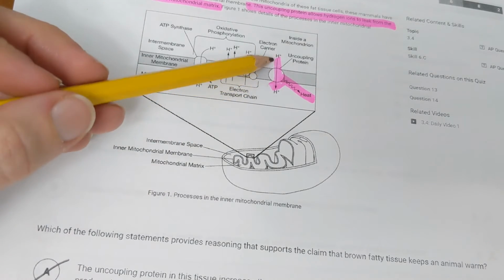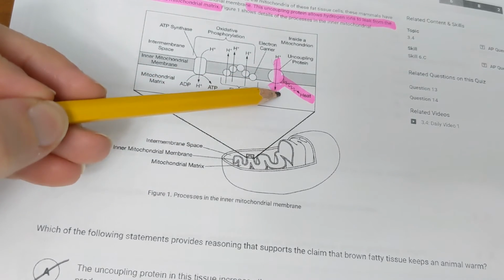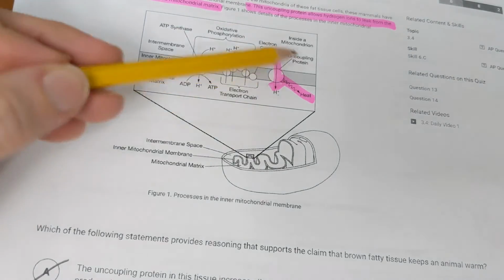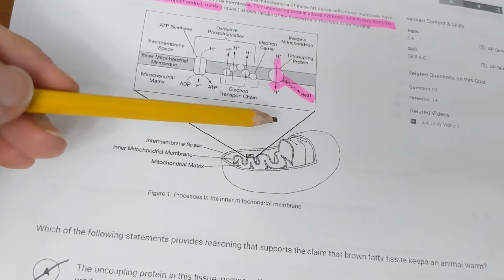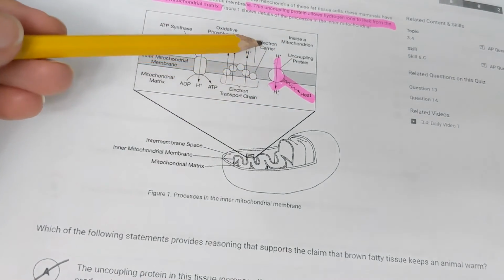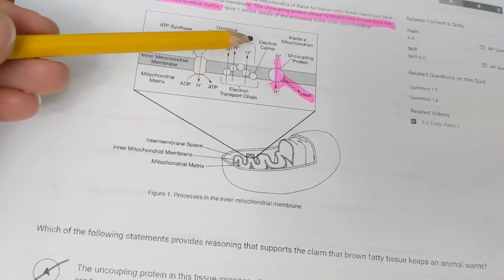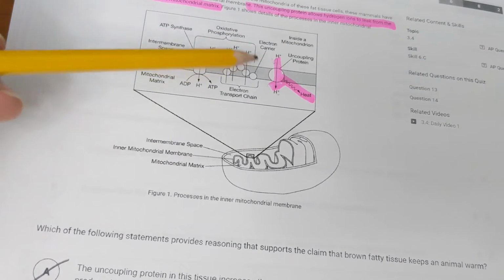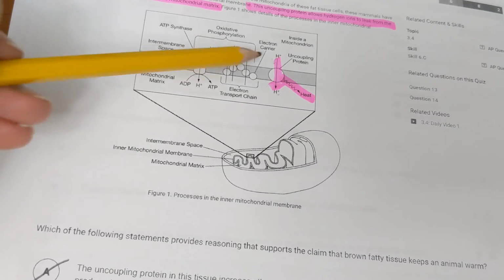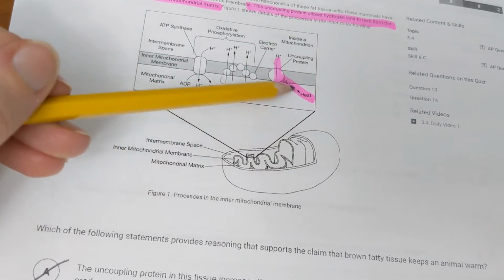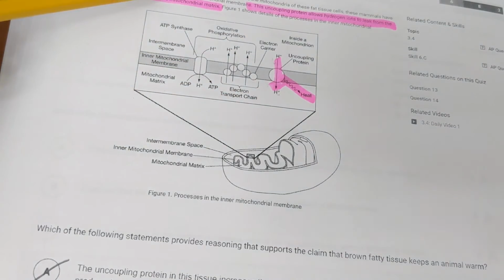Okay, so the way you find that, this is releasing hydrogen. That's relieving my gradient. It's taking away my gradient. You guys know that if I take away the hydrogen gradient, I can't have ATP synthase running because it's powered by that. And then you see heat coming out on the other side of your uncoupling protein.